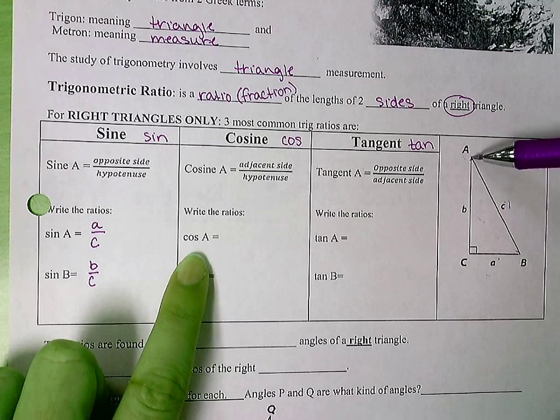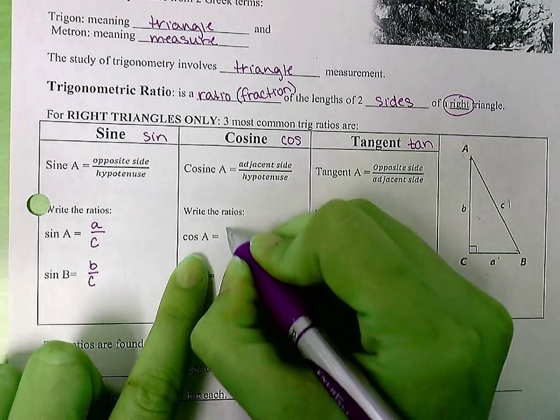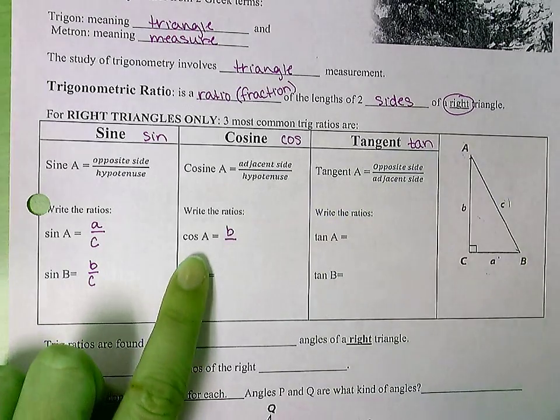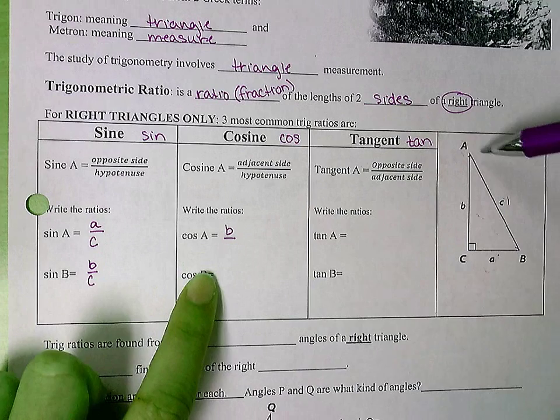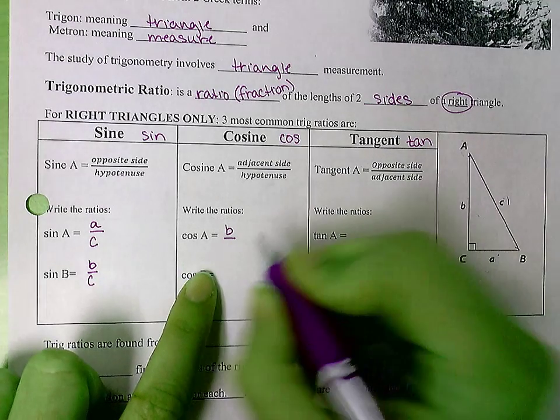So with cosine of angle A, my adjacent side would be side B. So I'd have B over the hypotenuse, which again is always going to stay the same here. That would be side C.